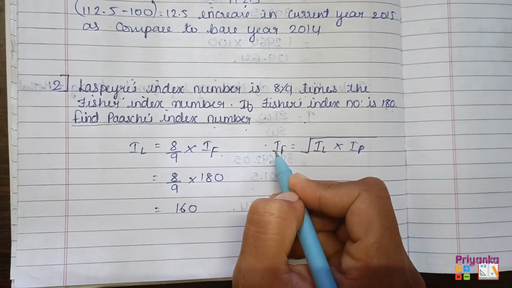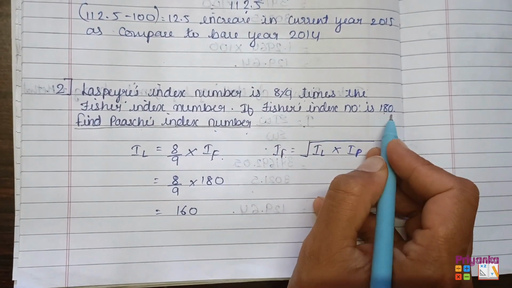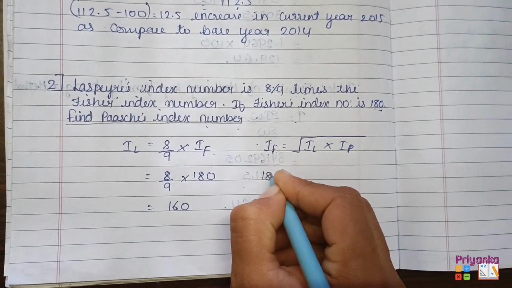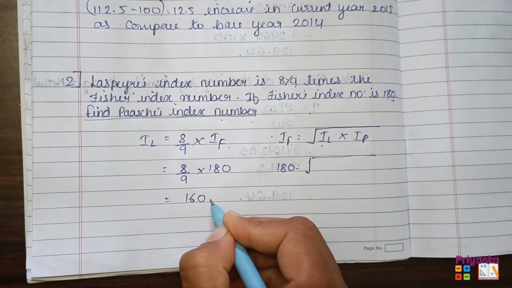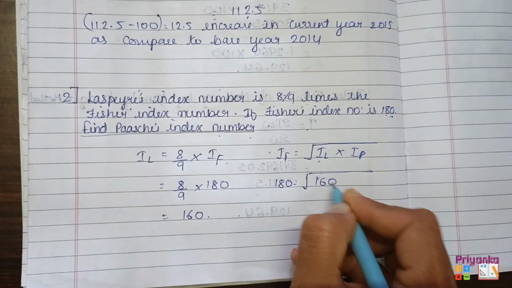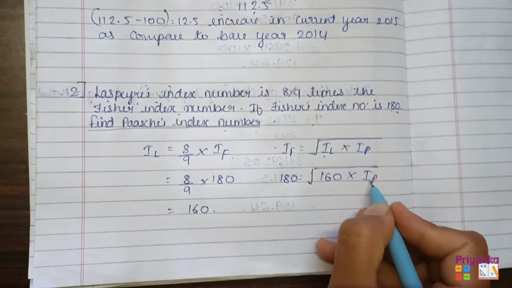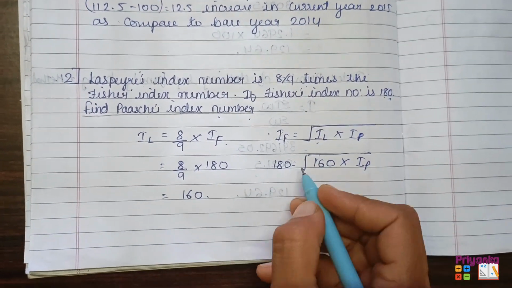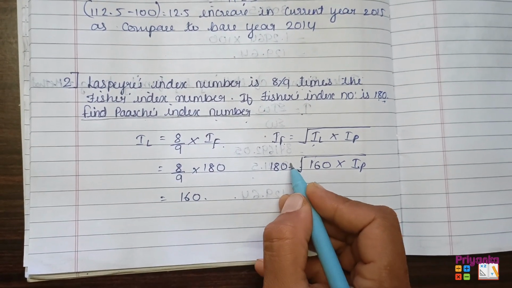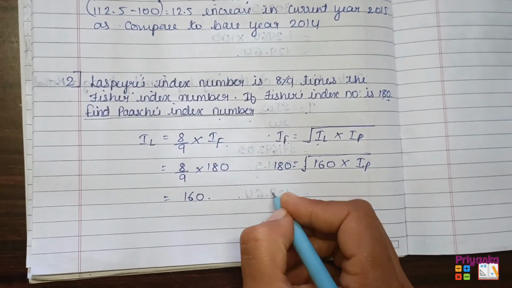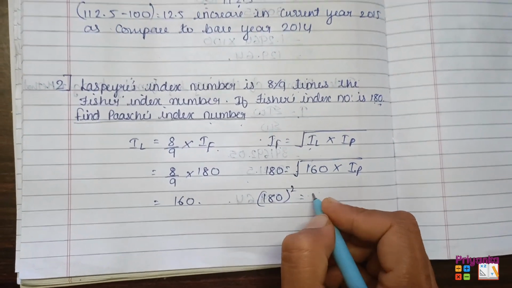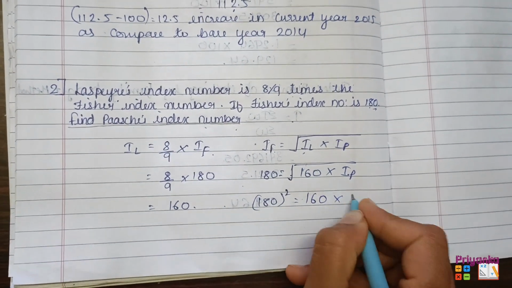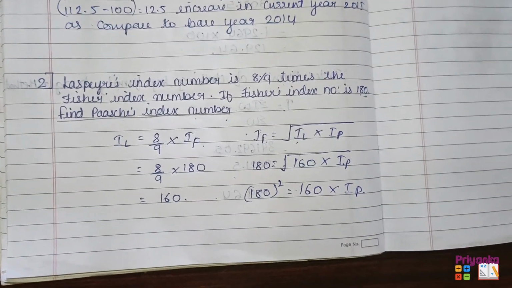The value of Fisher's is given, 180, and for Laspeyres we just found 160, into Paasche, which is what we are going to find. If I take the square root to the other side, the 180 gets squared, and here comes 160 into IP.